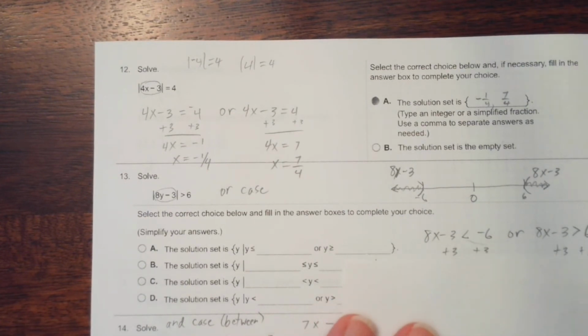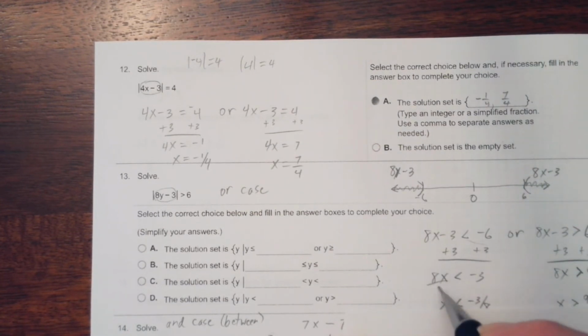All right, so we're going to want to add 3 to both sides. You get 8x is less than negative 3 here. Here you get 8x is greater than 9. In both cases, we're going to divide by 8 next. So we'll get negative 3/8 here. Dividing by 8 here, you get 9/8.